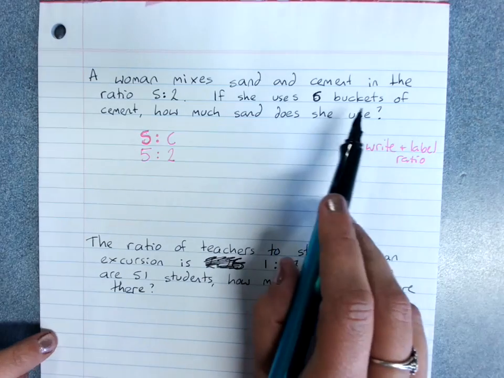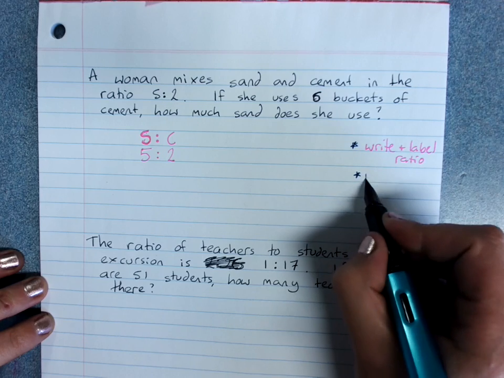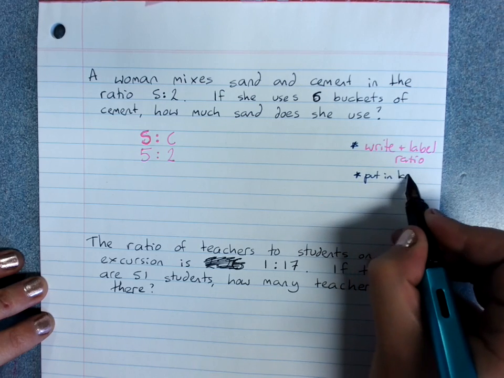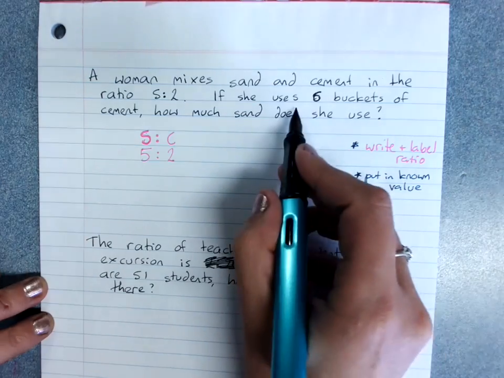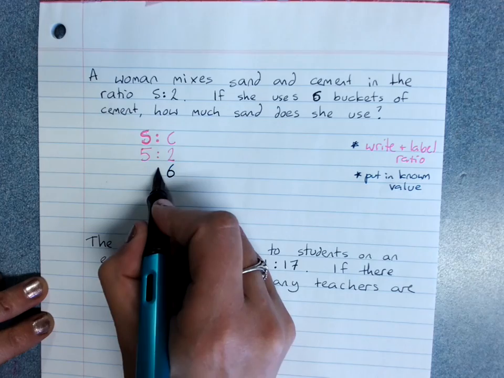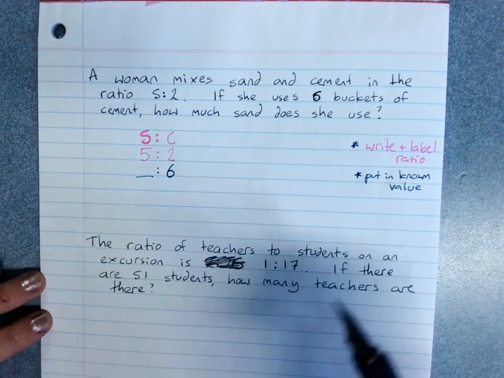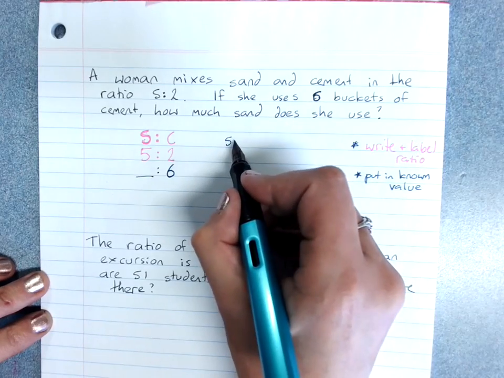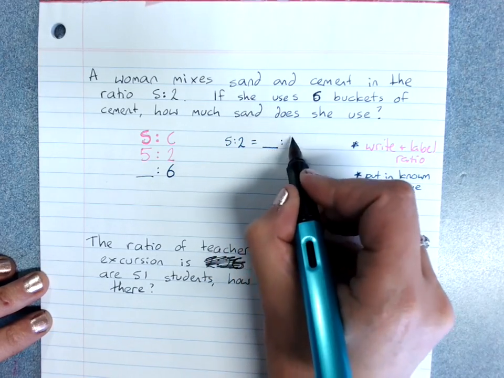And then we put in what we know. So I know there's 6 buckets of cement. Now this is an equivalent ratio. If you prefer, you can write it as an equivalent ratio. 5 to 2 equals what to 6?